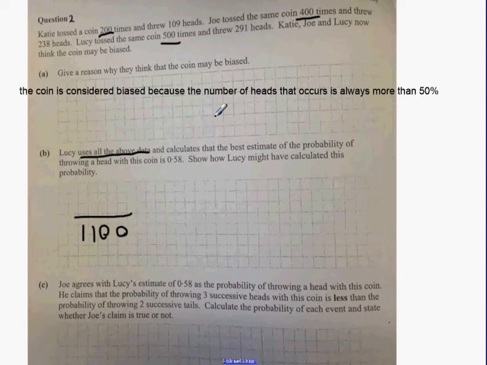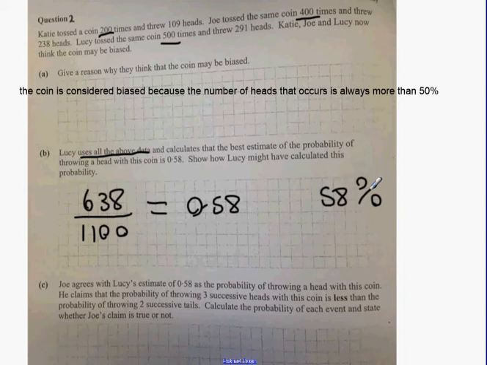How many times did we land a head? 109 plus 291 plus 238. 638. Finally, what is that as a decimal? 0.58. So, what percentage of the time are we talking about landing heads? 58% of the time. Now, if you only threw that 20 times and you got 58%, that's not such a big deal because you threw it a small amount of times. When you throw it 1,100 times and it's 8% out, you have a feeling it must be slightly biased.